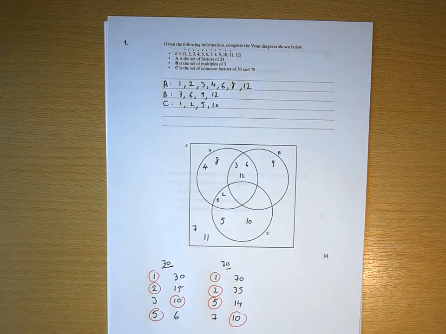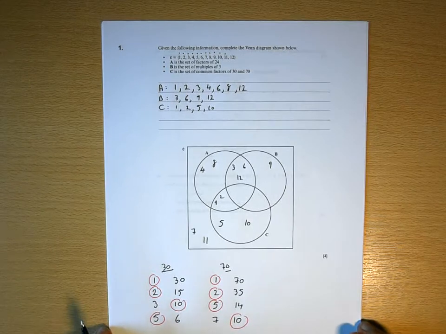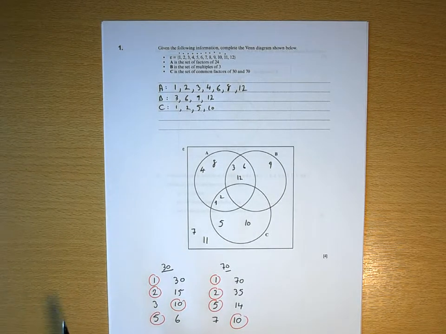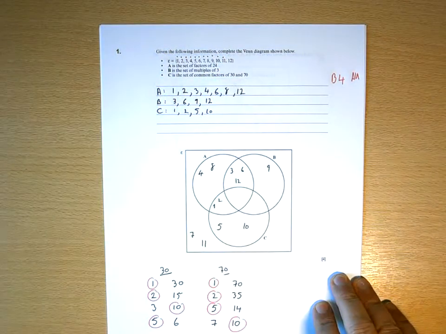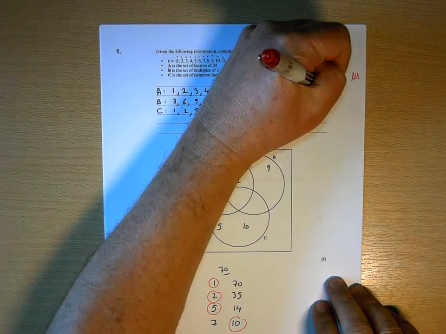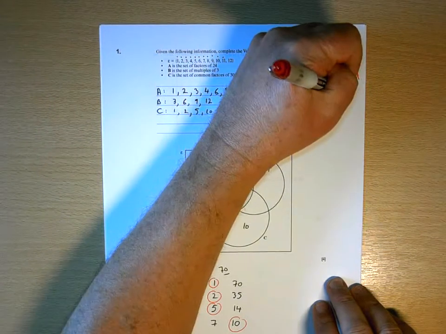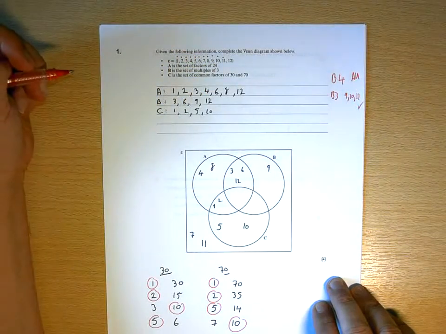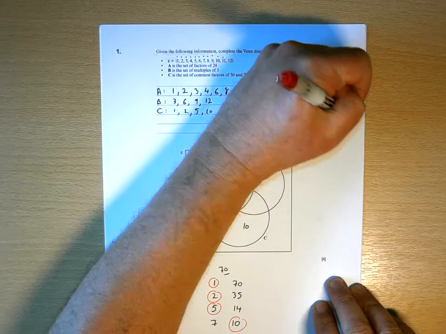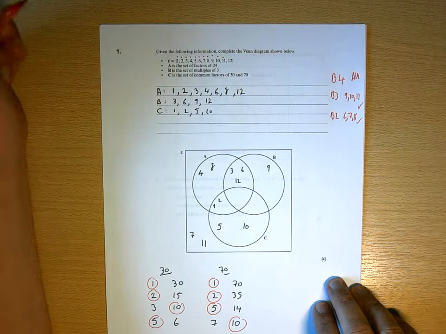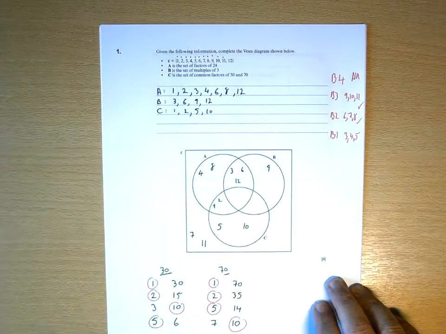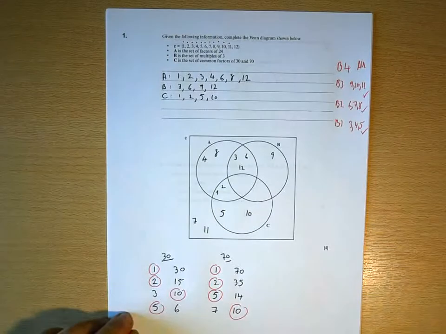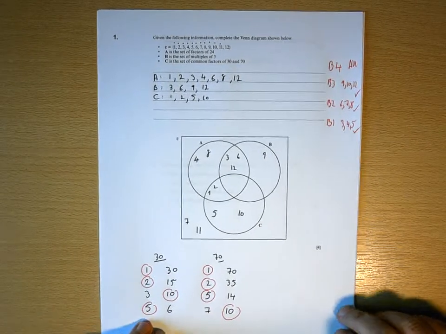So 4, 8, 3, 6, 12, 1, 2, 9, 5, 10, 7, 11. So the mark scheme for that is 4 for all right, 3 for 9, 10, 11 right, 2 for 6, 7, 8 right, and 1 for 3, 4 or 5 right. So maximum of 4, obviously a minimum of 0.